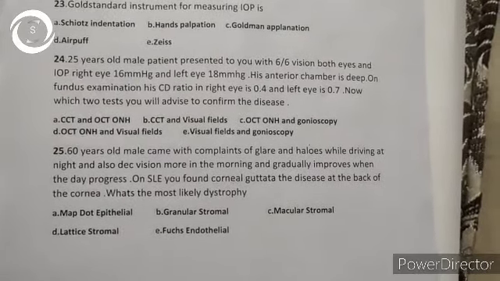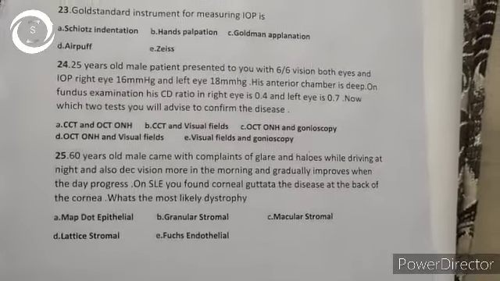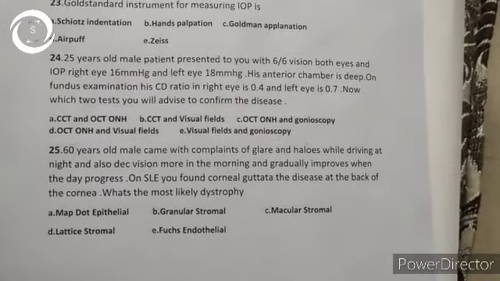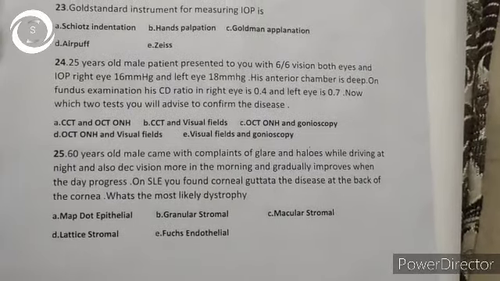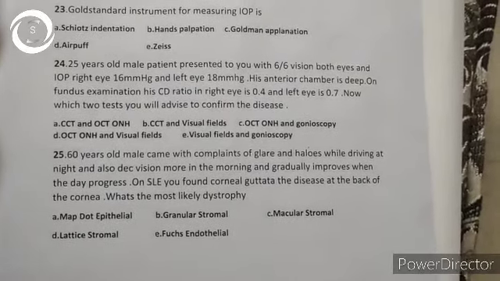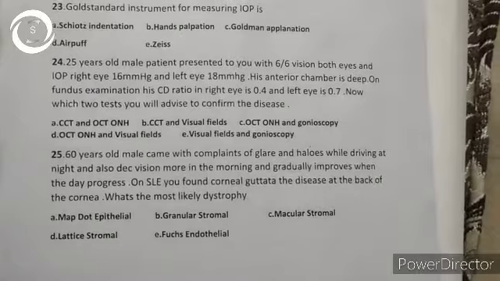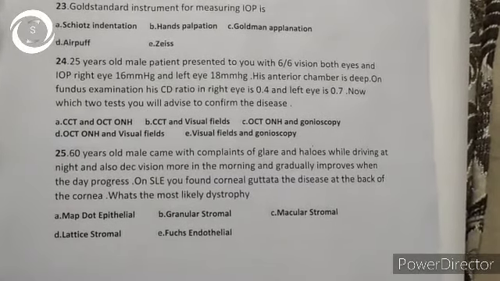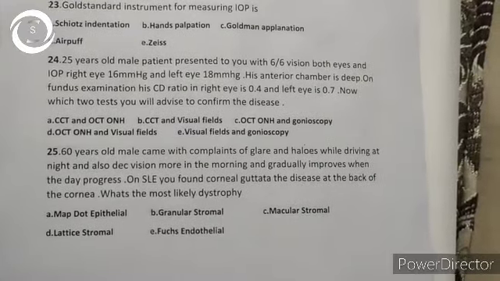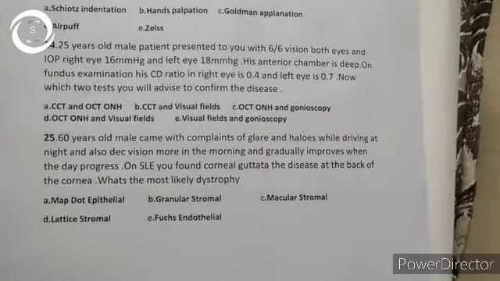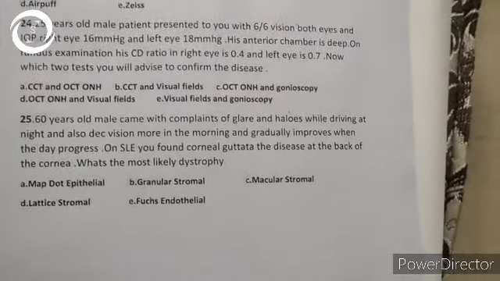If we get visual field changes and OCT optic nerve head also shows thinning of the neuroretinal rim, that will confirm that this patient has glaucoma. Visual fields and gonioscopy, option E, is also incorrect, because gonioscopy you don't need to do in a deep anterior chamber.